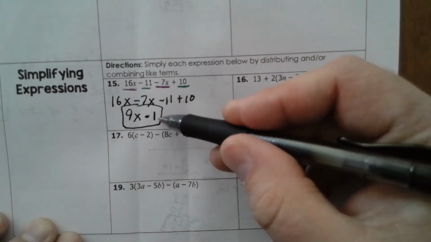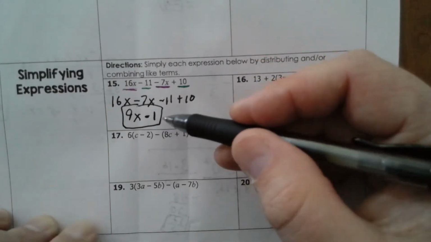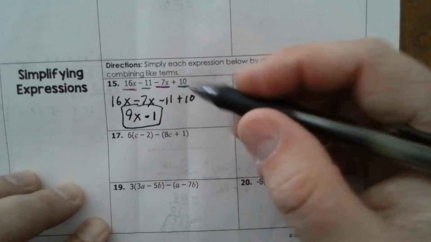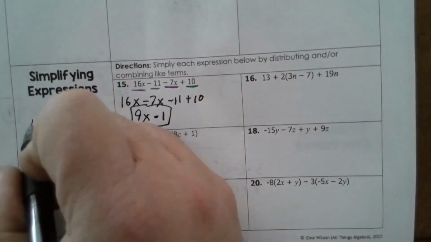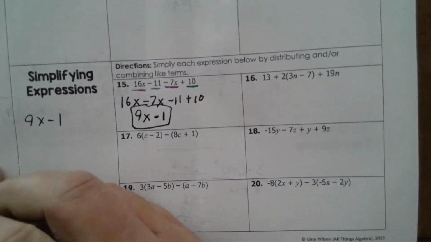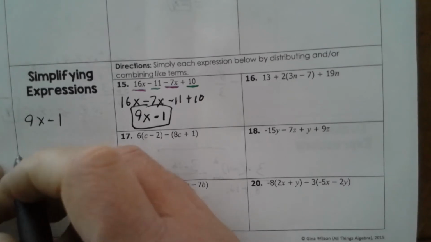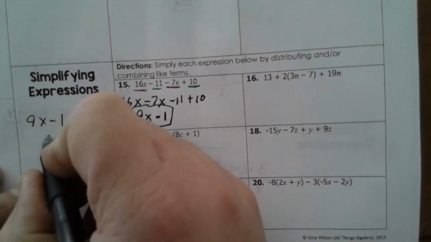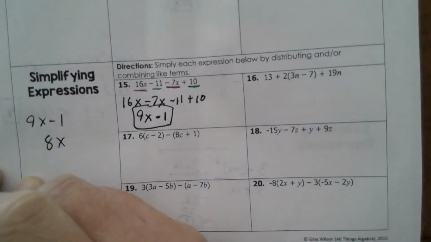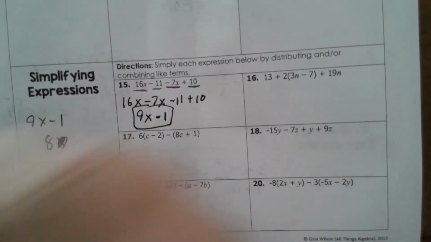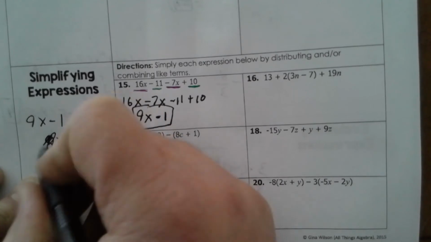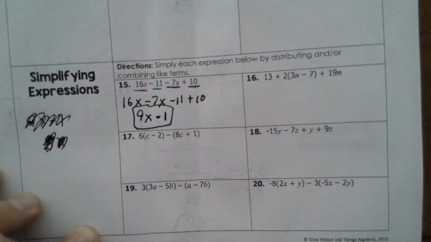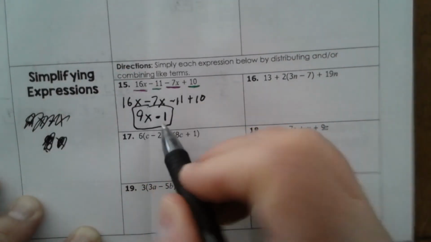One of the things that you've got to learn how to do in math is you've got to know when to quit working on your problem. Because I've seen people say, oh, I've simplified, 9x minus 1. Well, I have to put those together because we're used to seeing one term for the answer. And then I'll get something like 8x, or just 8. People will drop that. No. You've got to know when to quit. This is as far as it will go.